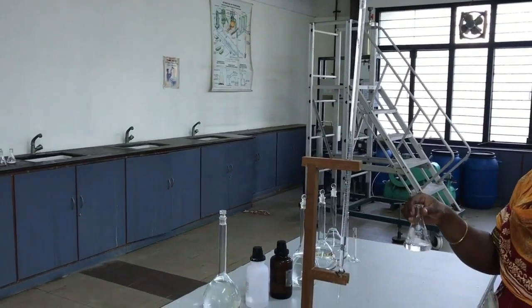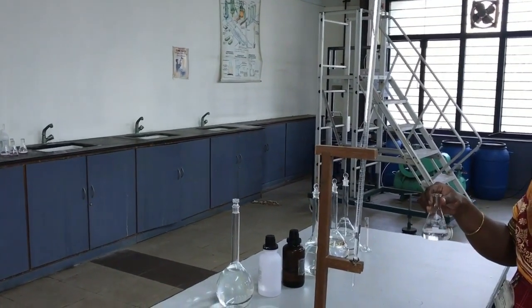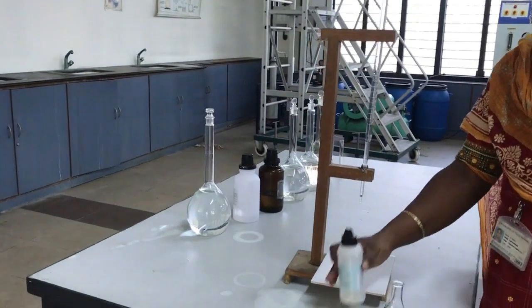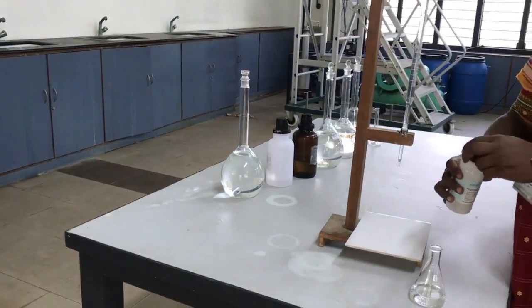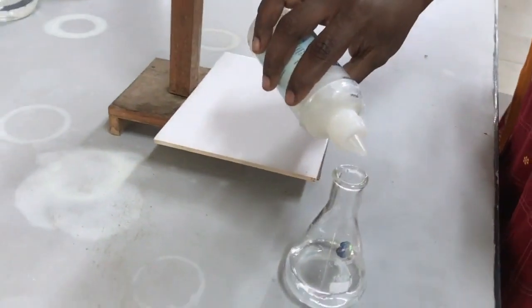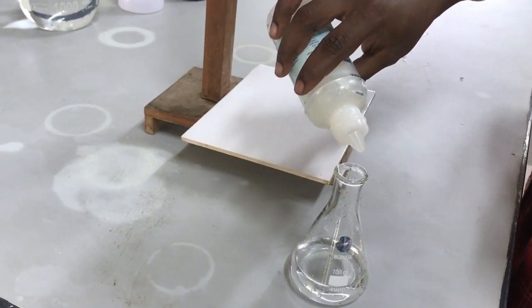The product mixture obtained from the reactor is mixed with HCl solution. Then a few drops of phenolphthalein indicator are added slowly.